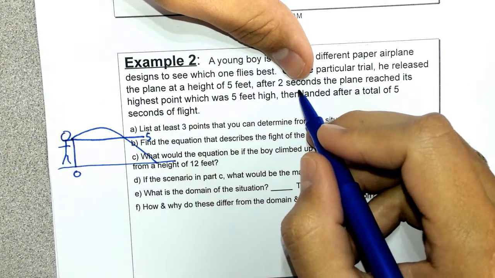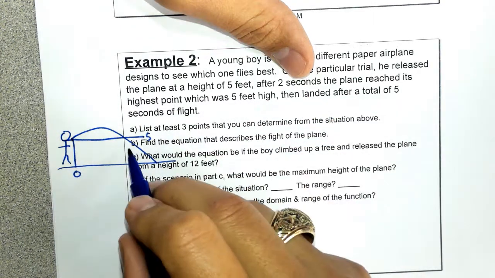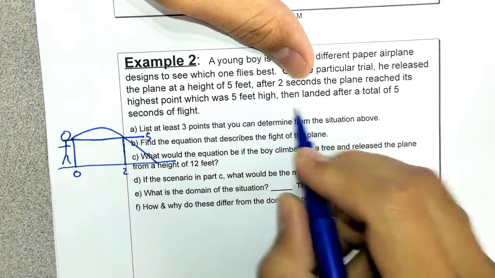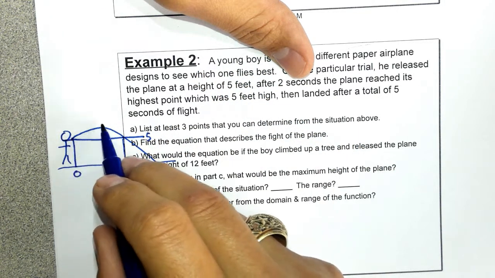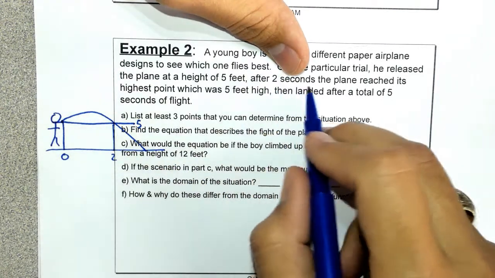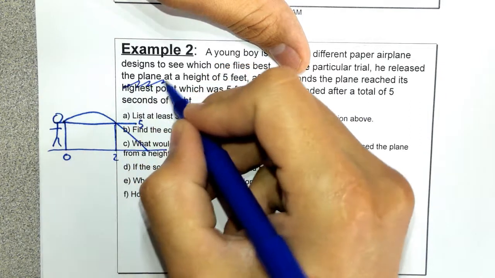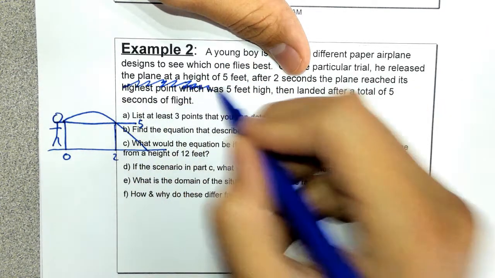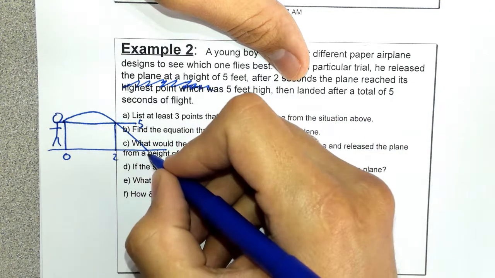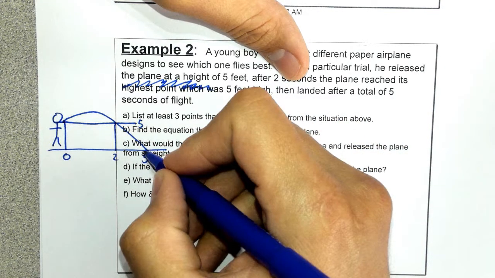And he said again after 2 seconds, it was at 5 feet again. So this time has to be 2 seconds. So it went from 5, went up, and then came back down to 5. Plane reaches, and we're not going to say it's the highest point, because it really wouldn't work. And then landed after a total of 5 seconds. So 5 seconds it was on the ground.